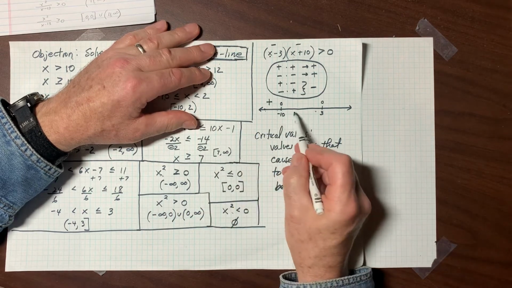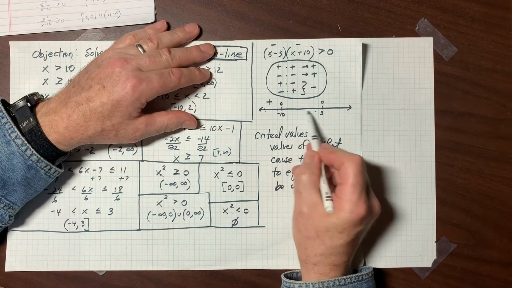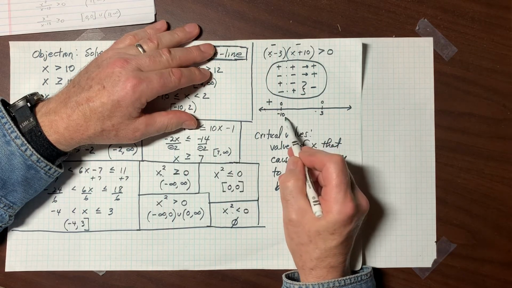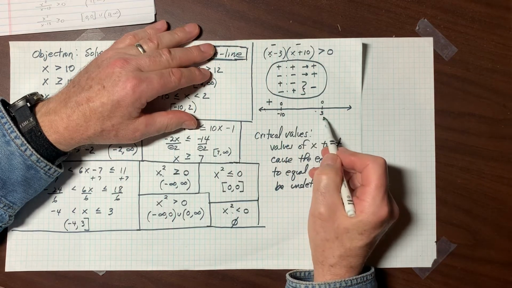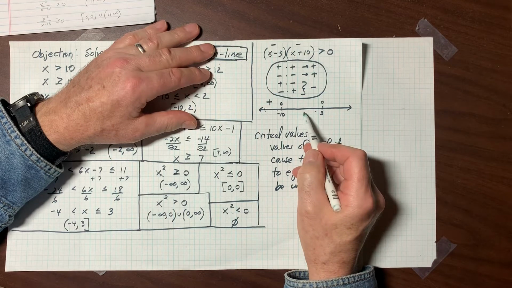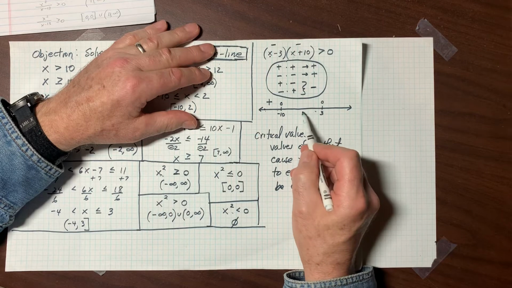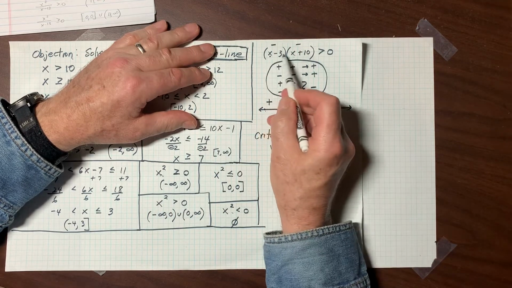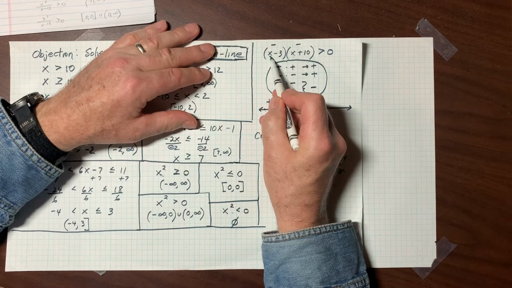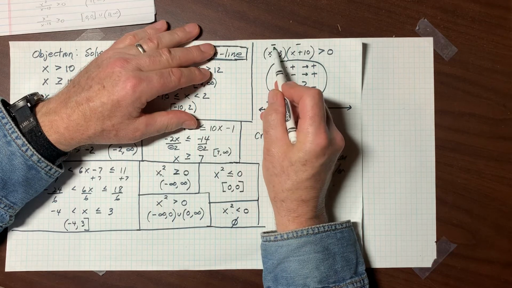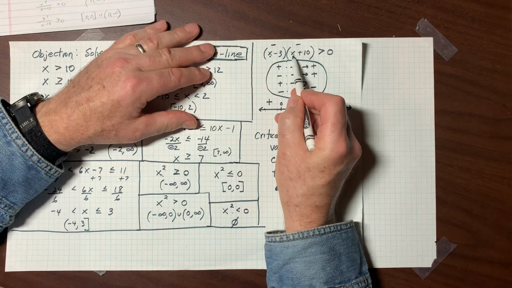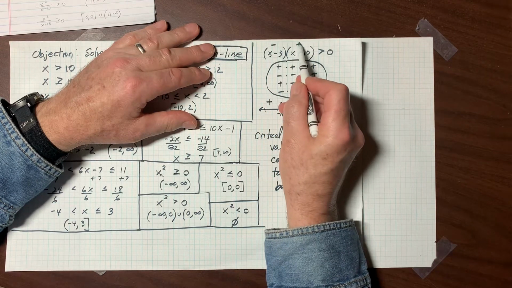Now I'm going to pick a value from this middle interval, something between negative 10 and 3. Usually, pick 0. 0 is the easiest one to pick. And I'm going to take 0 and I'm going to put it right here. If I put 0 right there for x, 0 minus 3 would be negative. But if I put 0 there for x and add 10, I'm going to get positive.